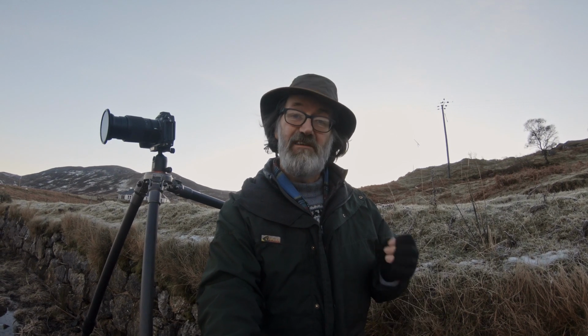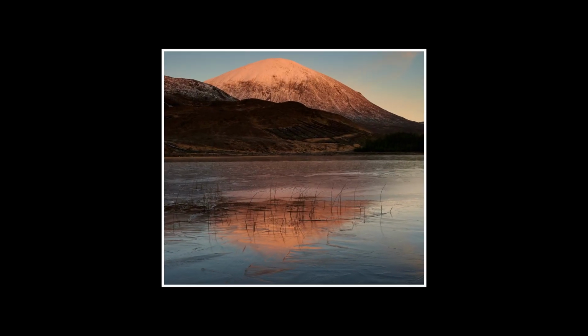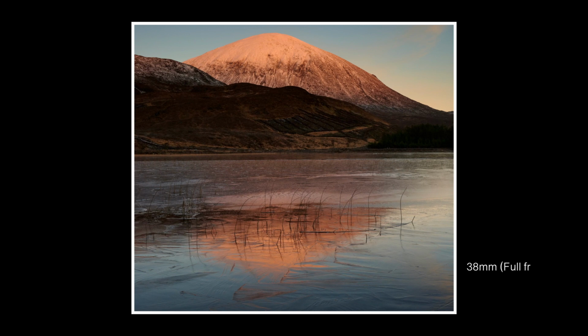So, having said that I was going to ignore the wider landscape, I couldn't resist. As the sun just caught the top of Ben Calach, there were amazing colours and reflections in the ice, so I decided to go for a wider landscape. I shot it in a square format because I think that works the best for this scene. Just using the ice and the reeds in the foreground and the peak of Ben Calach in the far distance, I got this really tight composition that I think makes a really nice image.